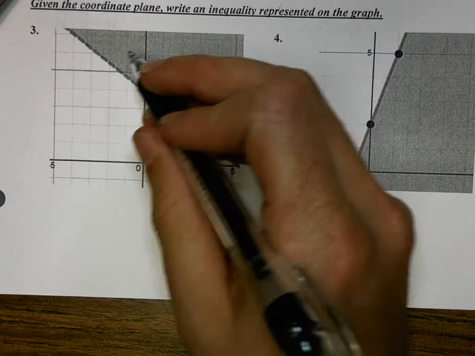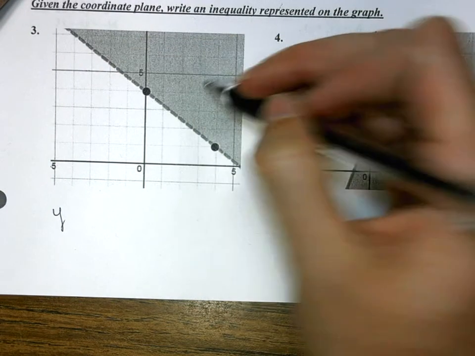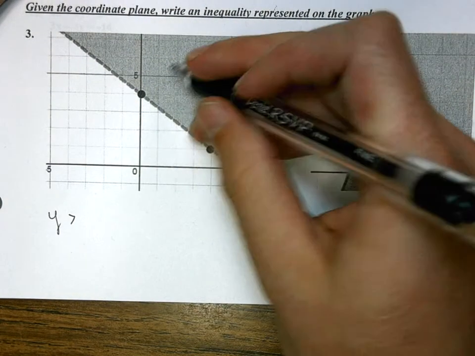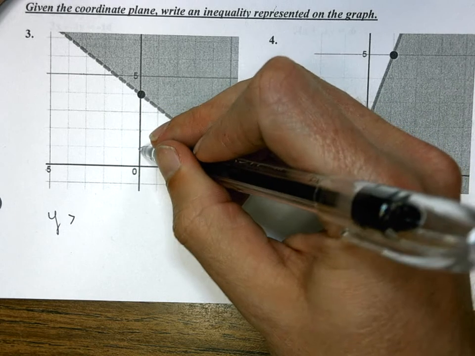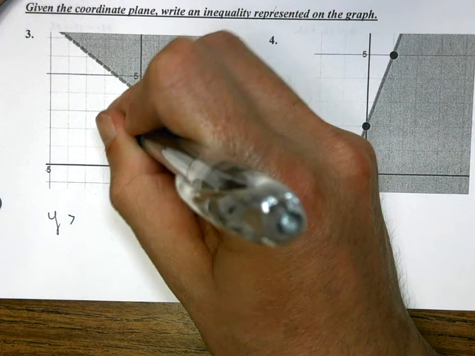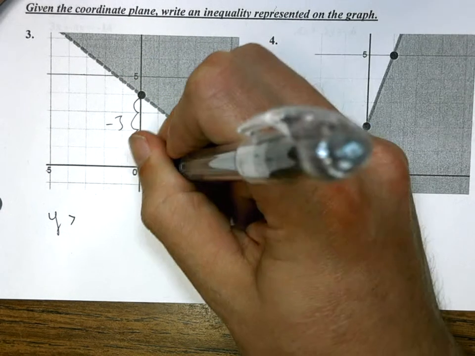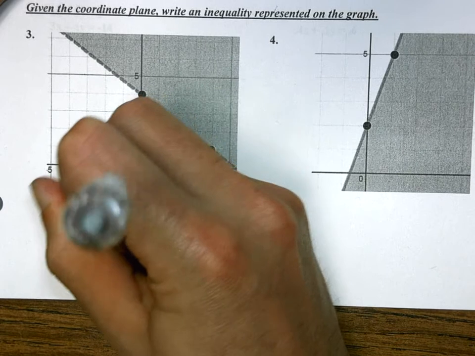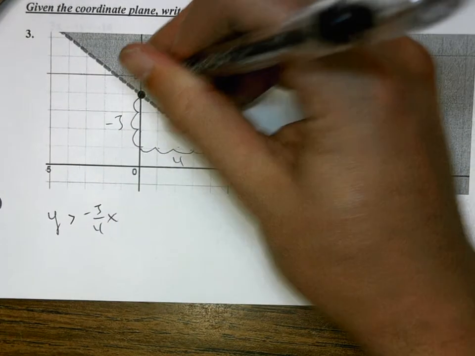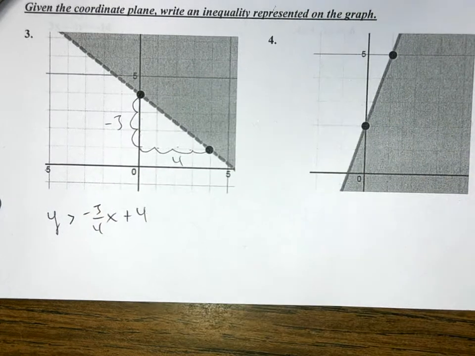For number 3, it's a dotted line. So we write y, and it's above the dotted line, so we're going to put greater than. The slope is down 1, 2, 3, right 1, 2, 3, 4. So it's down 3 over 4. So it's negative 3 over 4x. And then our y-intercept is right up here at positive 1, 2, 3, 4. So plus 4.